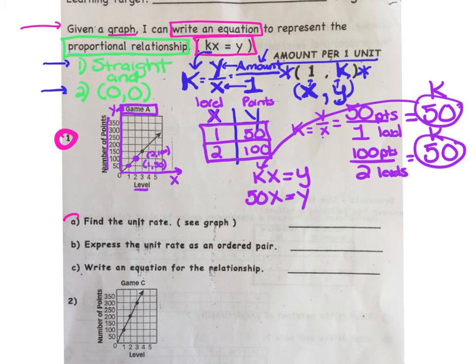For example, in letter A, they would like the unit rate, the amount per one. Well, if you look up here, this is the amount per one. So we would write it 50 points per one level. Make sure and write down the units for the numerator and the denominator.